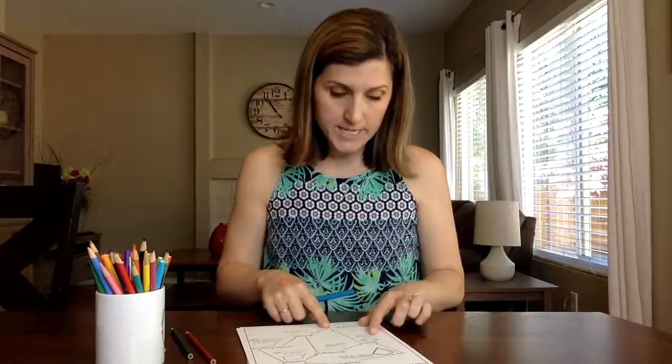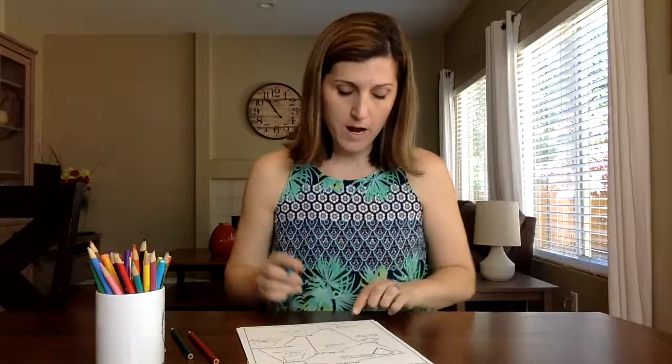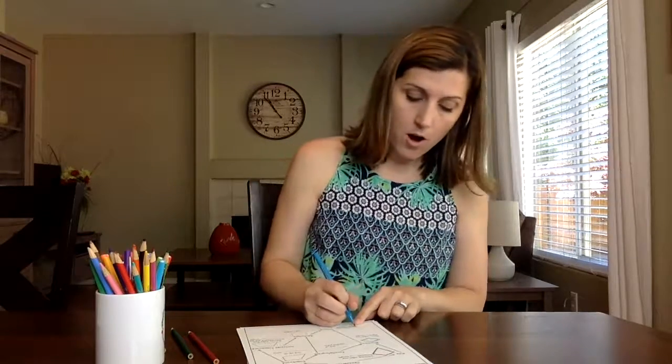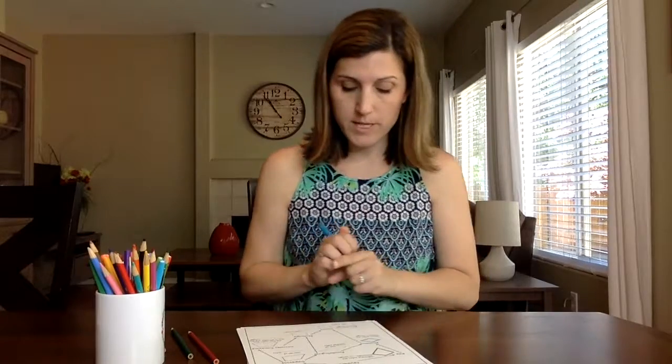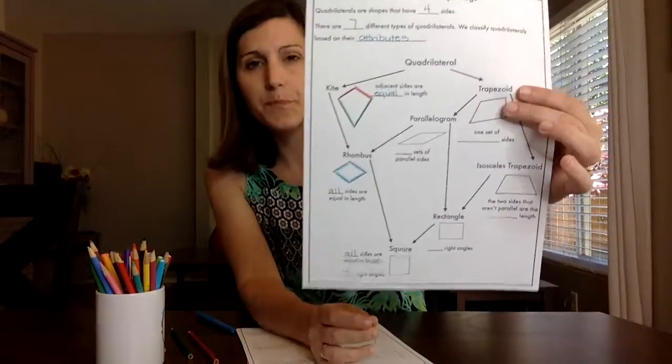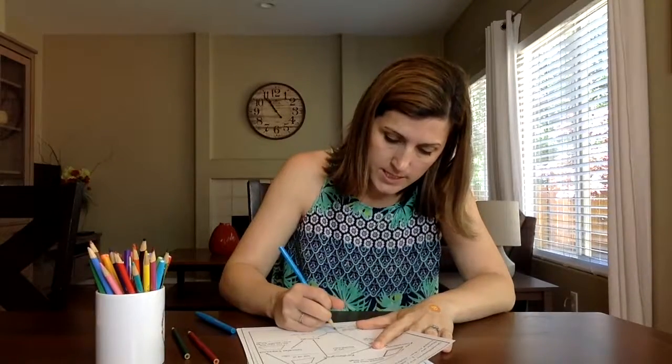Okay, let's keep going down, and that points to a square. In a square, all sides are the same length. So a square is a rhombus and a kite. Blank right angles. You have 4 right angles in a square.